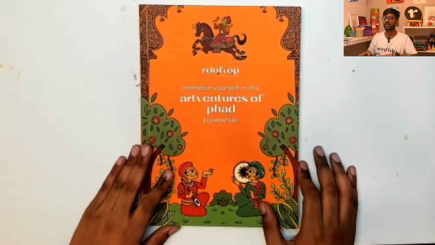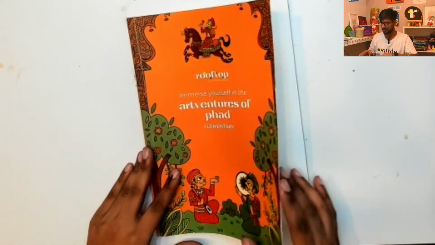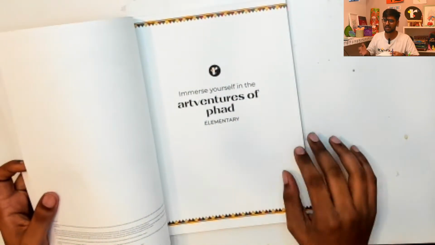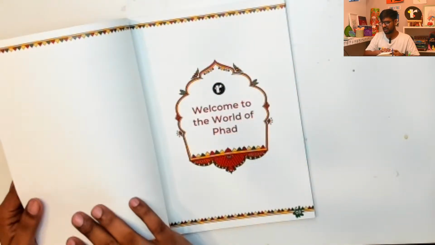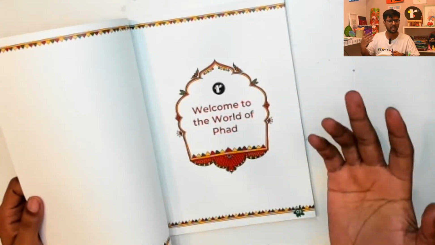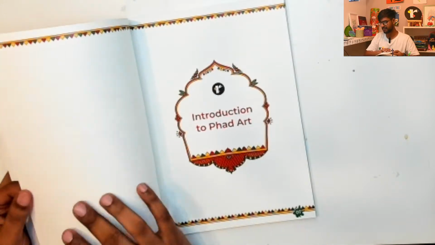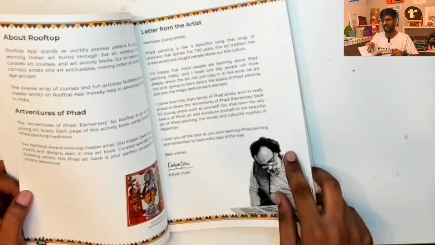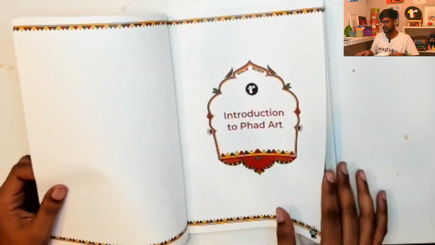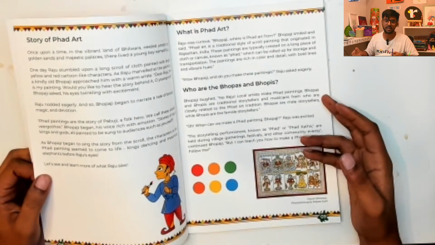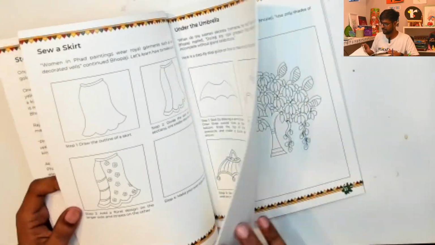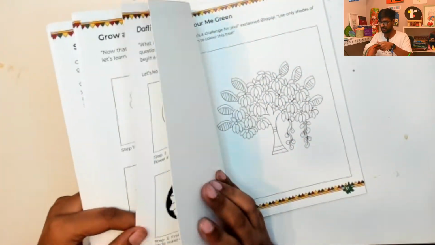All right. So here I have the Adventures of Phad. And this is the elementary version. You must have noticed that I've been saying elementary for quite a couple of books. And that is because we have three different versions. And right now we're doing the elementary since these are beginner level works. So here we have some things about the artist, about what the book is about, and then a little bit about the introduction to Phad art. But today, we'll be doing page number 27 for those of you who have it.